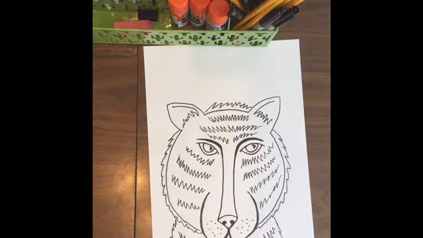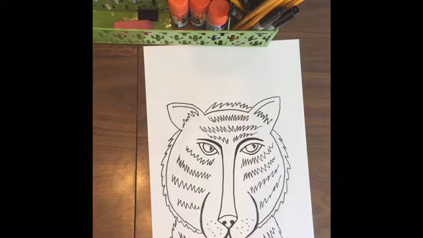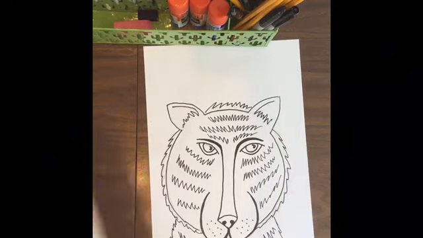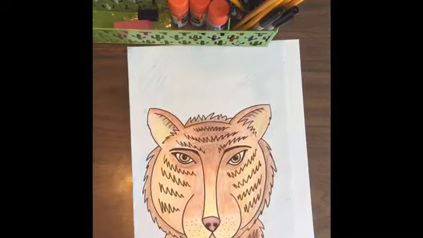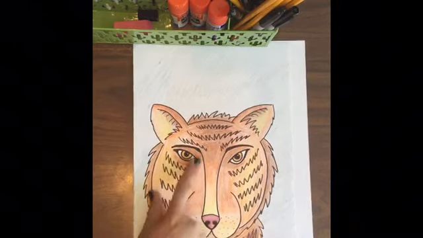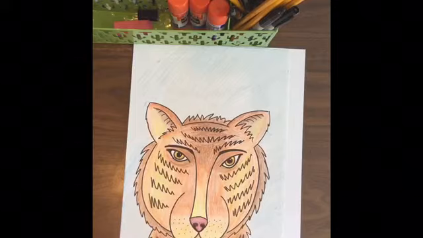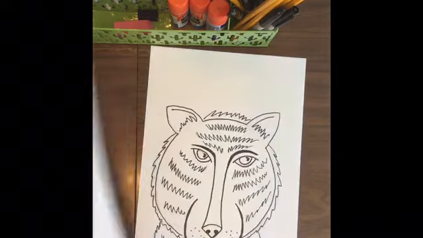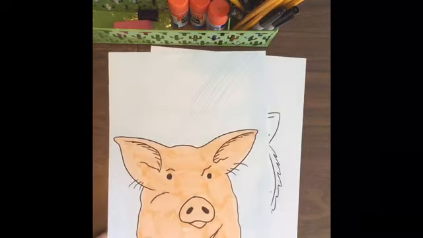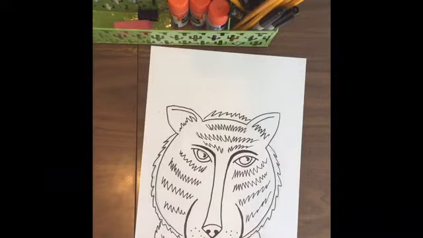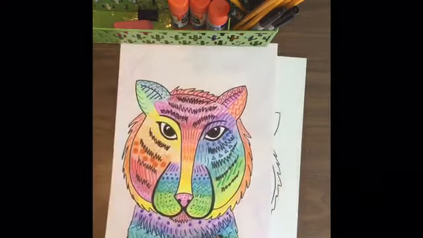Okay, got it Sharpied. Now, like I told you before, if you want to make it regular colors, I think you know that a tiger is orange. I added orange, yellows, and browns together. My pig, I just colored it in peach. Okay, I think you know what the realistic colors of whatever animal you're drawing look like, but I'm going to show you how to do this.